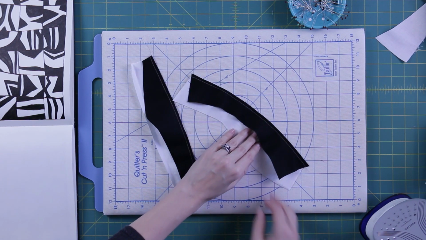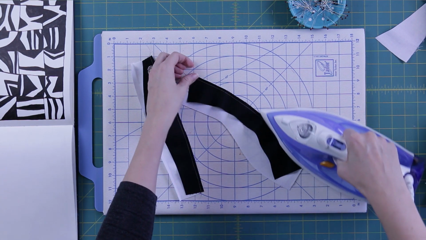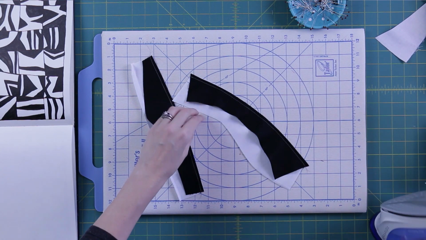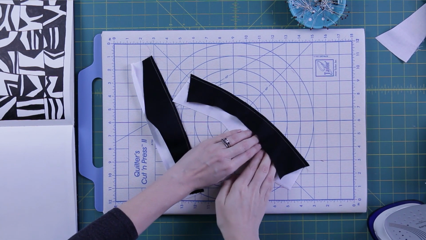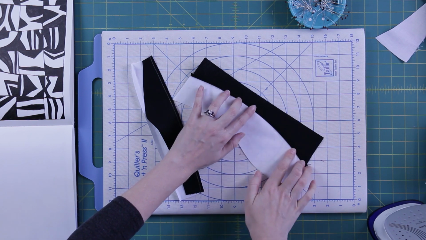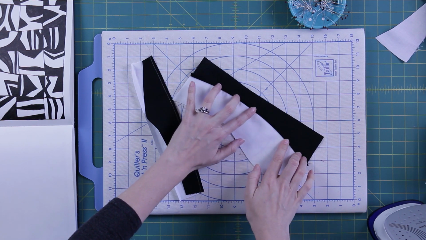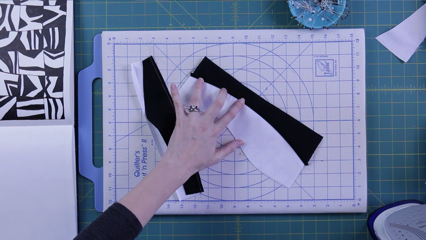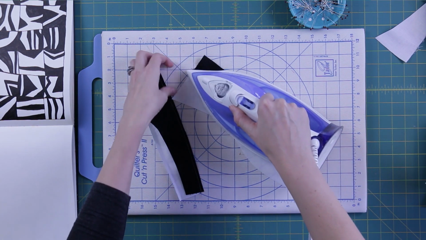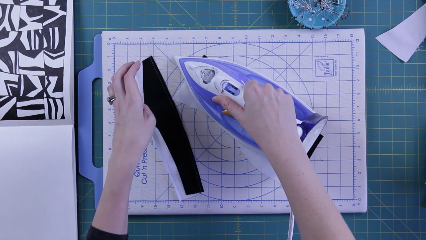What I'm doing is I'm first going to press the seam to set it, just like you would in regular piecing. So I've set the seam, and now I'm going to finger press it. I'm not pressing the seam open, I'm pressing it to the dark side. And once I've got it finger pressed, I'm going to press it with my iron.